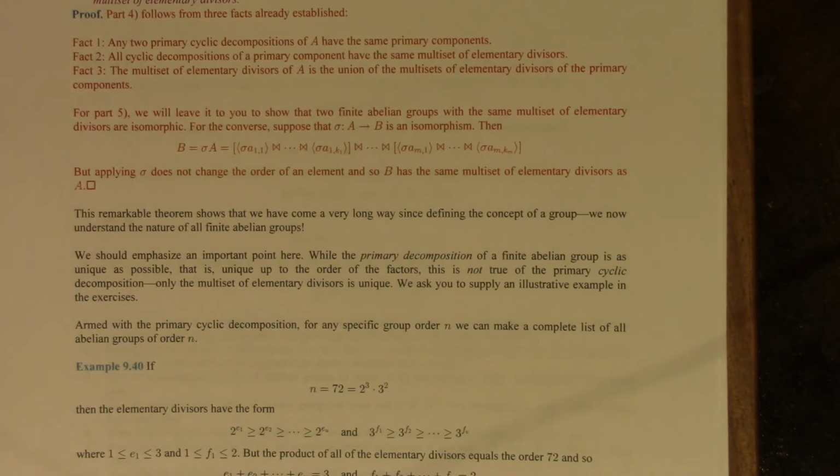All cyclic decompositions of a primary component have the same multiset of elementary divisors, and because the multiset of elementary divisors for the whole group is just the union of the multisets of the elementary divisors for the primary factors or components, we know their union is unique.